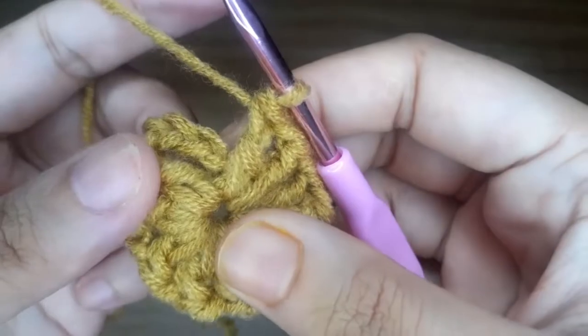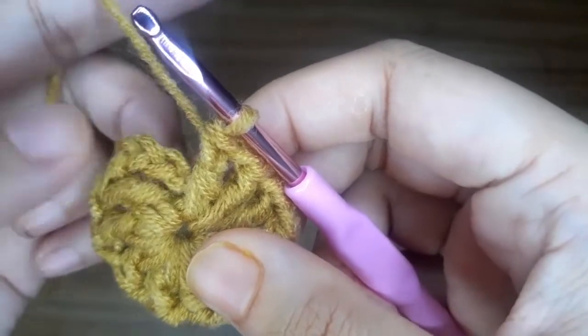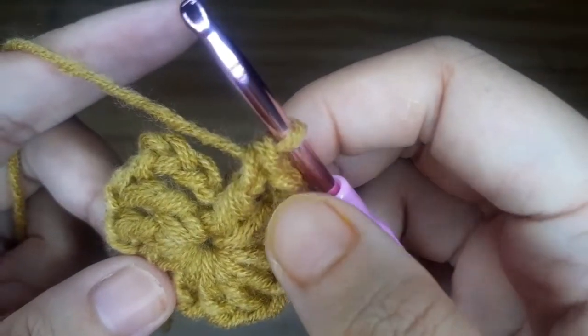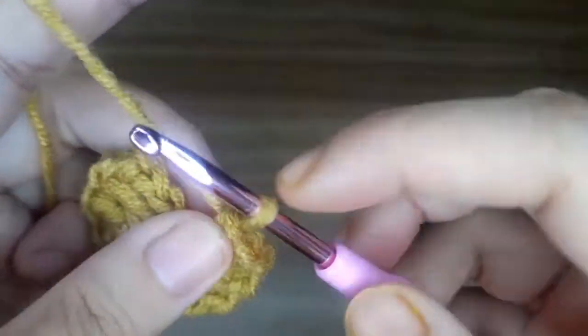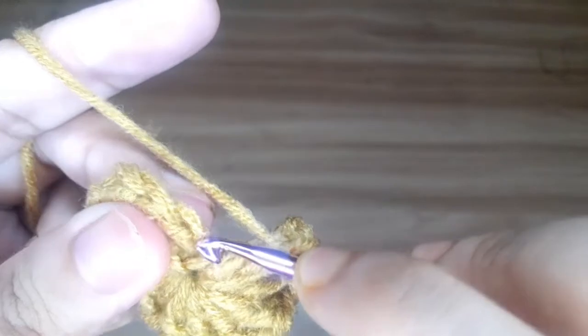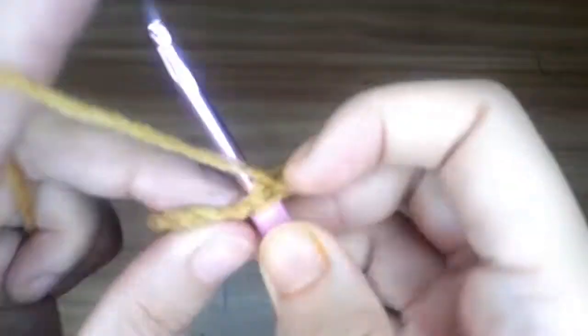So we have got 12 double crochet. 1, 2, 3, 4, 5, 6, 7, 8, 9, 10, 11, 12. Now in the last make 1 chain and make slip stitch in the third chain.